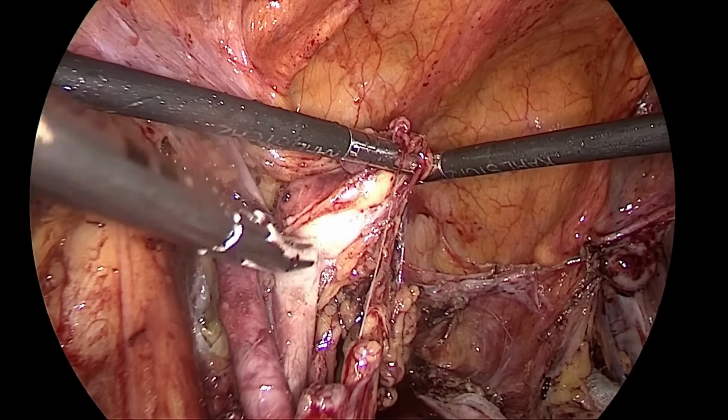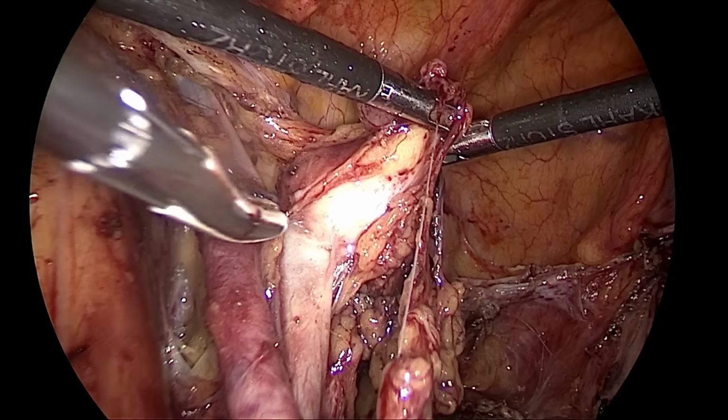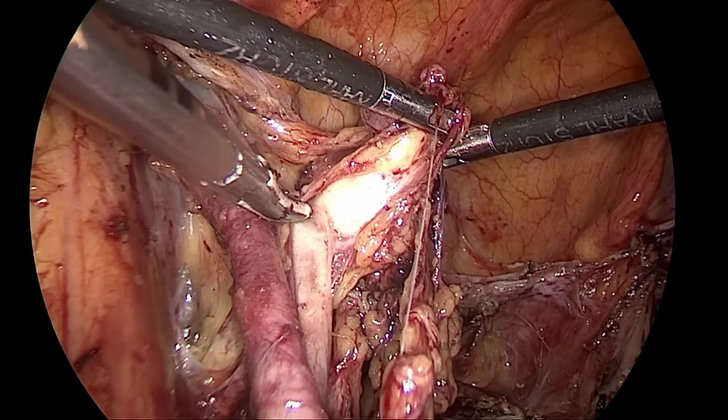Part of the vein is still attached with the node and I am trying to separate that. Now a plane is popping up.